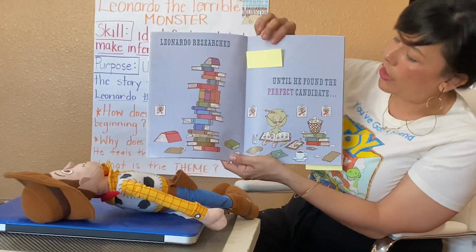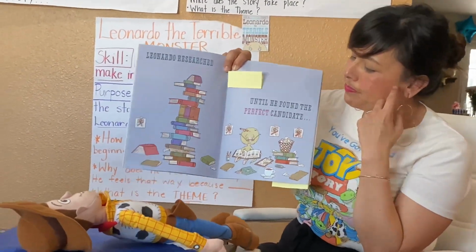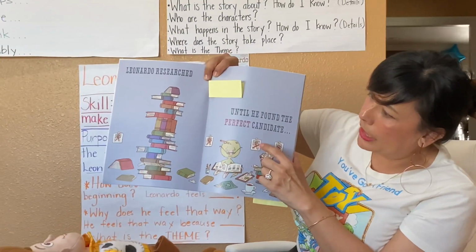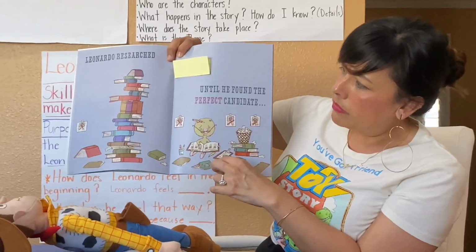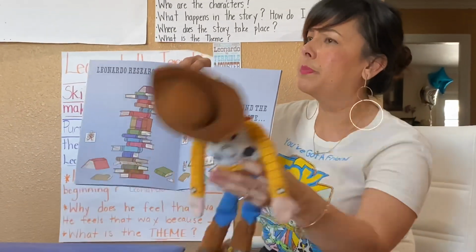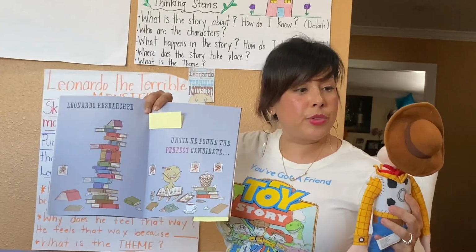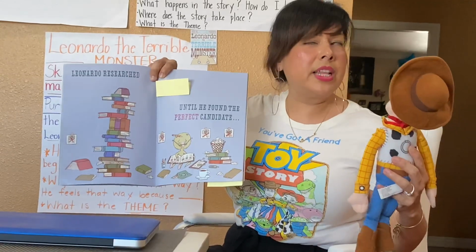Can we find the word? It starts with the C. Candidate. What do I think that means? Let me take a close look. I see pictures of maybe kids. What do you think, Woody? You think that candidate means like the perfect kid? Wow, let's see if you're correct, Woody.